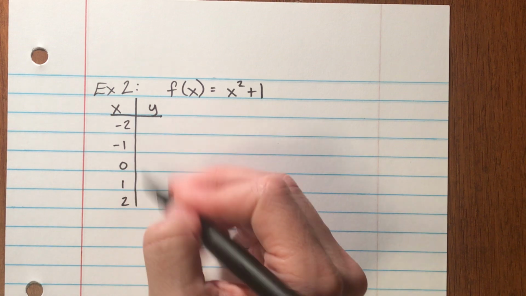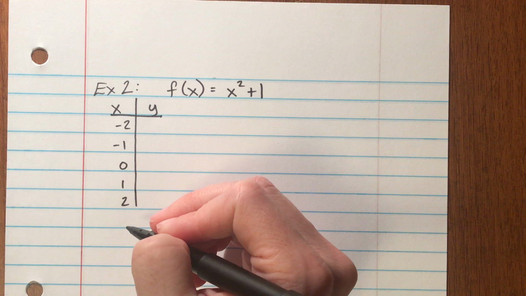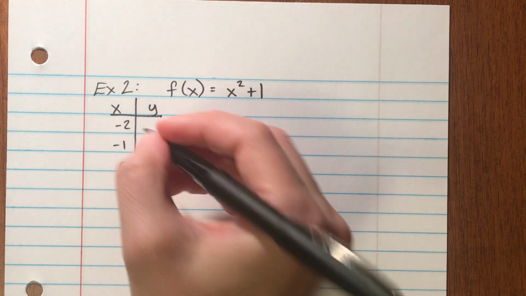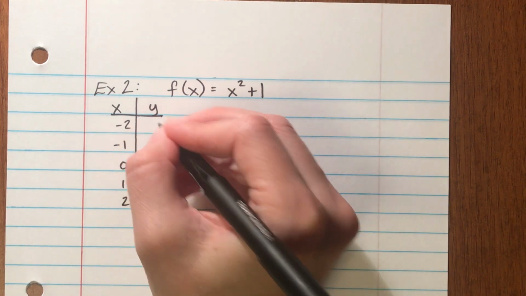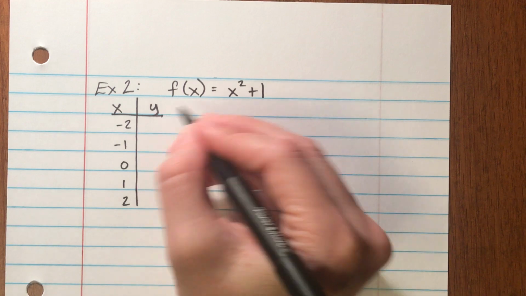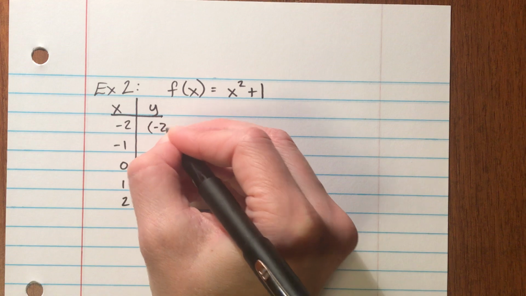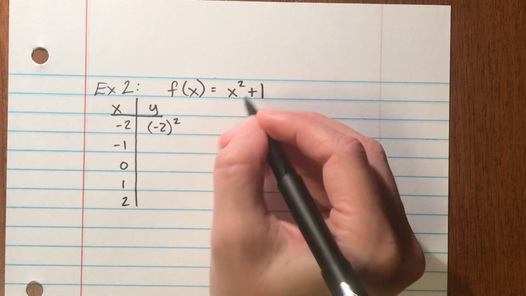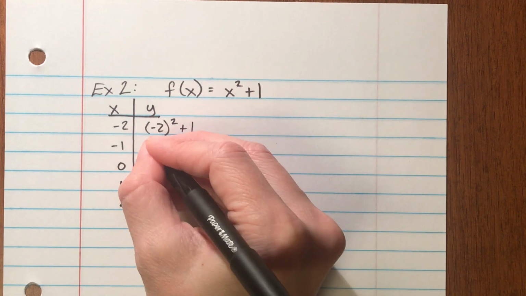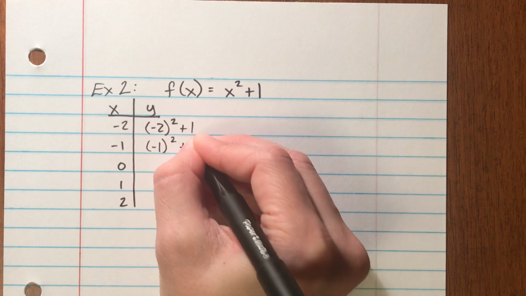It just sort of, everything's around the origin when we use these as input values. So they're just good standard numbers to use. And of course, we're going to plug those in into our rule. So just like we did last week, evaluate the function. The rule here would be to plug in -2 as my input. I'm going to square it, and then I'm going to add 1. So same thing here, -1 squared plus 1.